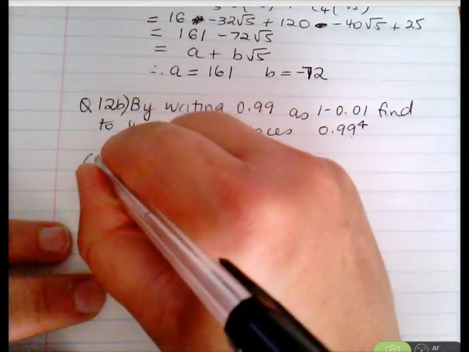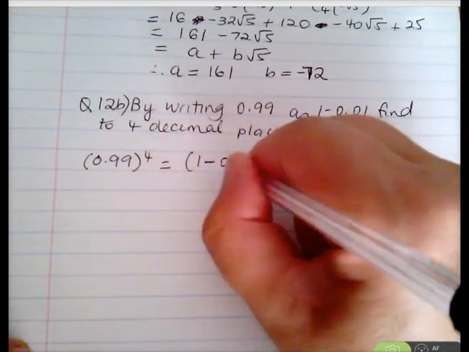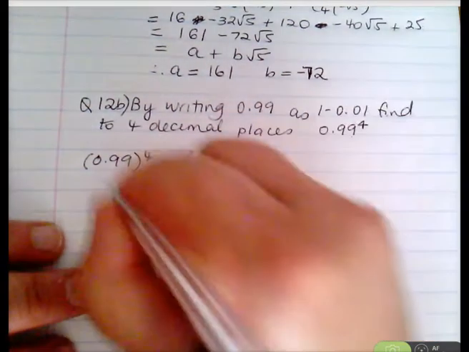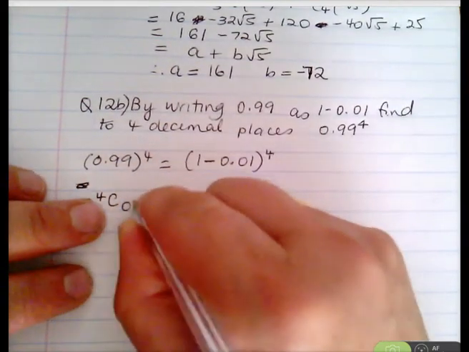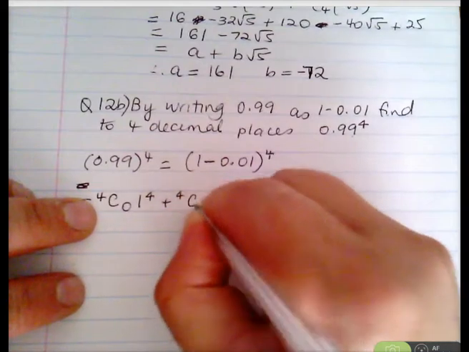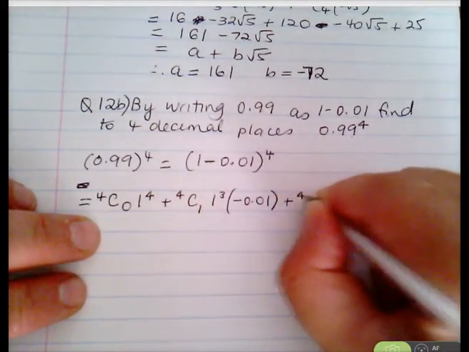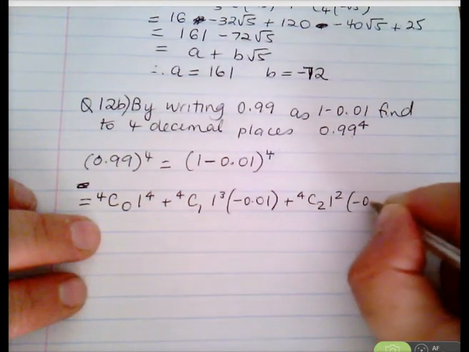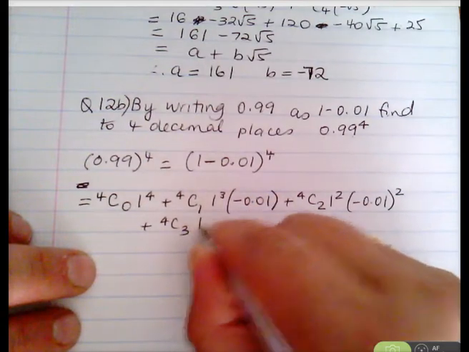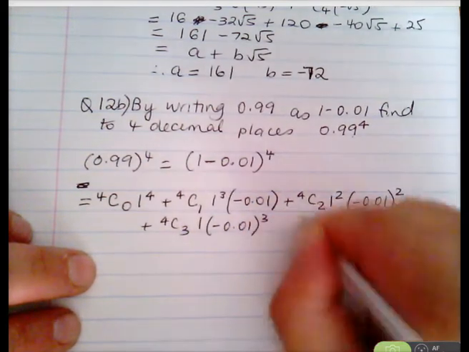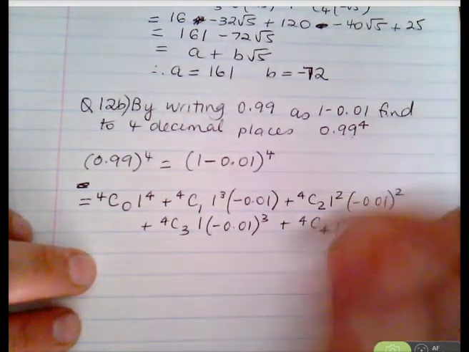So we've got 0.99 to the power of 4 is equal to 1 minus 0.01 to the power of 4, which is, I'll just put it down here, 4 choose 0, 1 to the power of 4, plus 4 choose 1, 1 to the power of 3 times negative 0.01, plus 4 choose 2, 1 squared, negative 0.01 squared, plus 4 choose 3, 1 times negative 0.01 cubed, plus 4 choose 4, negative 0.01 to the power of 4.